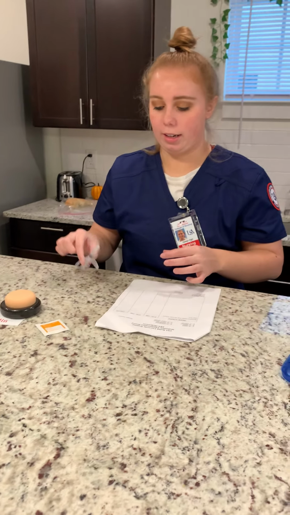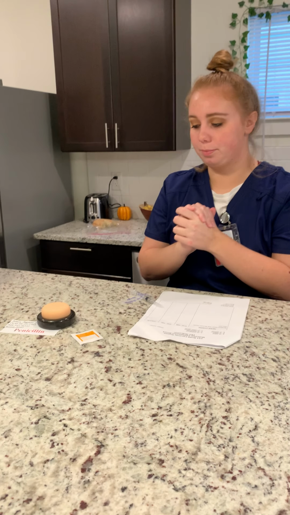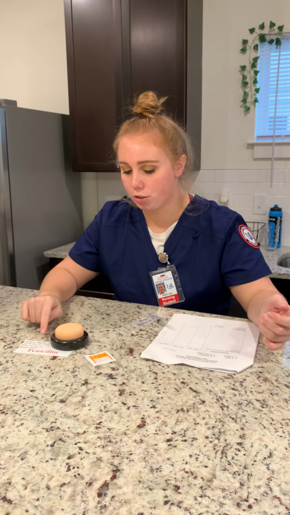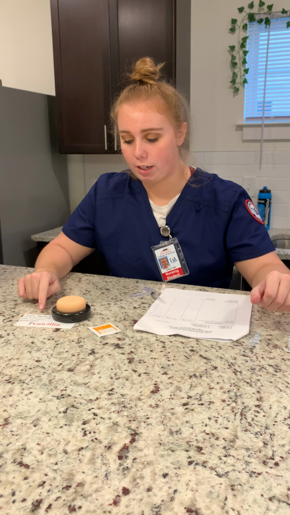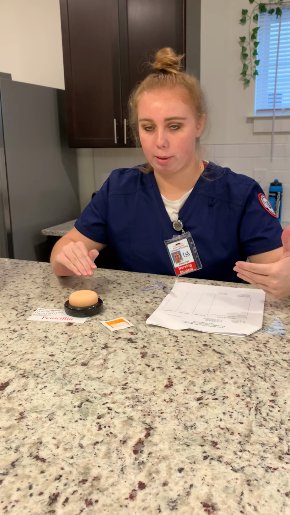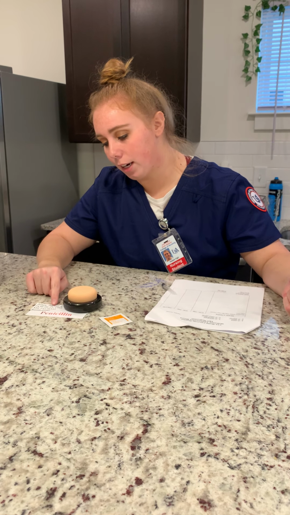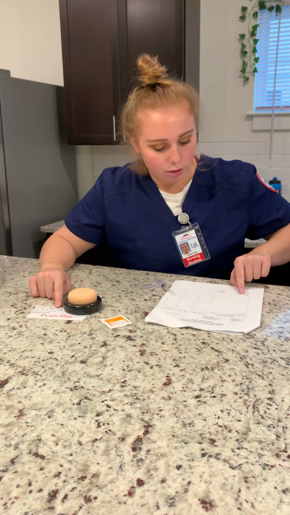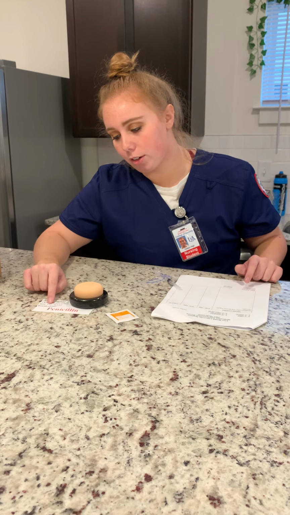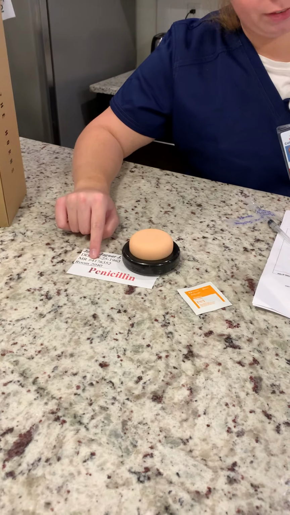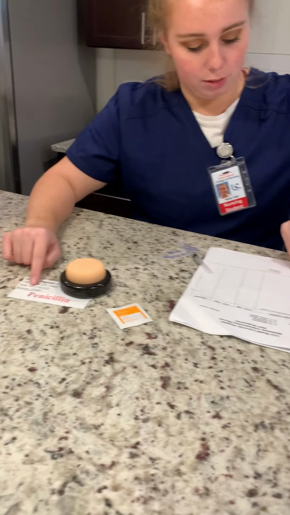I'm going to go ahead and set that down and perform hand hygiene again. And then I'm going to look at my patient's wristband and use two different forms of identification to verify that this is my correct patient. So Jaguar Jones, date of birth 8/25/1963. And his medical record number is 4176352.